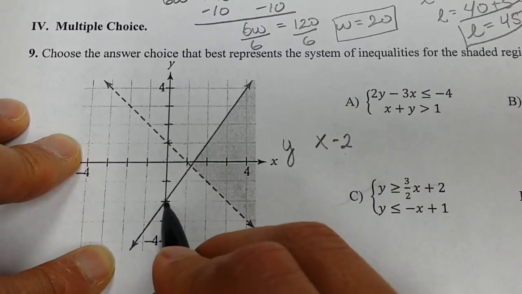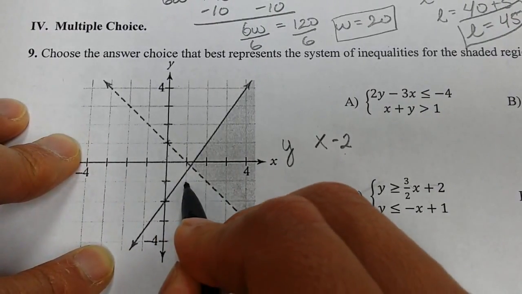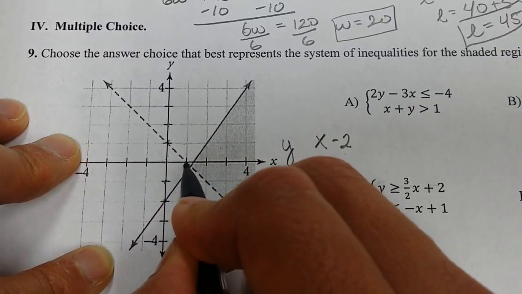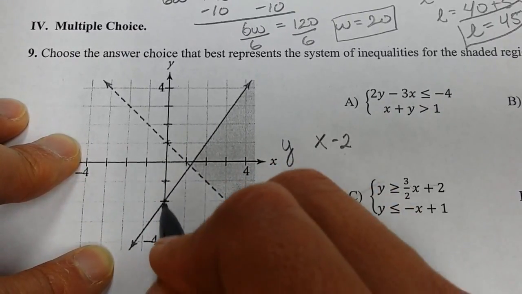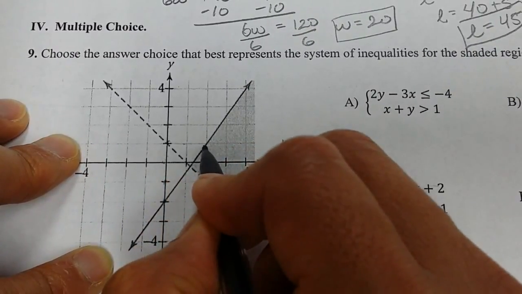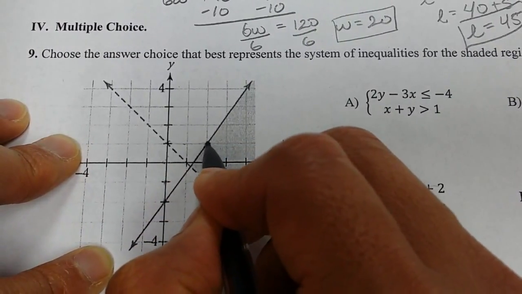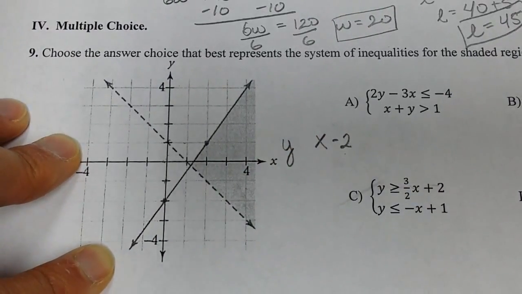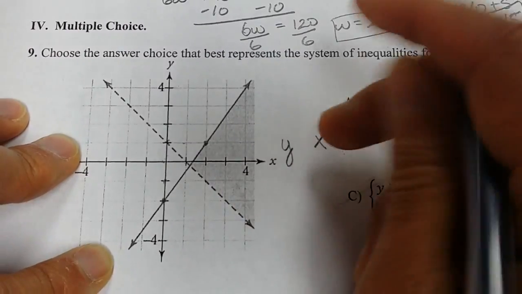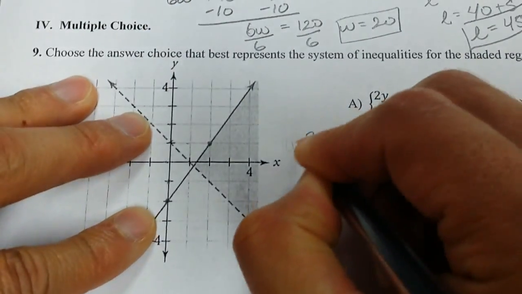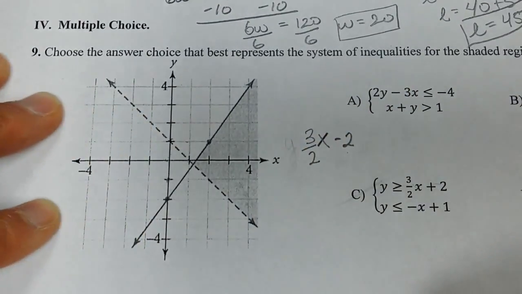This slope right here, if I go up 1 over 1, that's not it. Doesn't hit. If I go up 1, 2, over 1, doesn't hit. If I go 1, 2, 3 up over 1, 2, okay, it ends up being in the corner of the grid. So the slope here is 3 over 2.